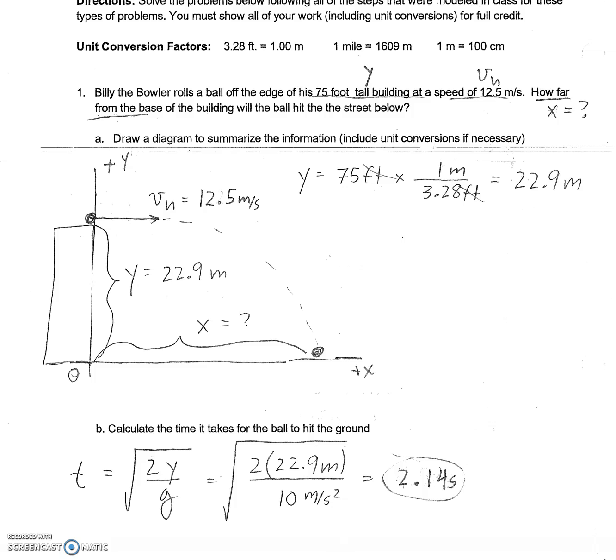So you're going to draw your diagram. You're going to label the horizontal velocity. You're going to label the vertical distance, which is sometimes referred to as y. You're going to label the horizontal distance, which is sometimes referred to as x. And then you're going to take the information that you're given and determine which equation is going to help you to solve for time.